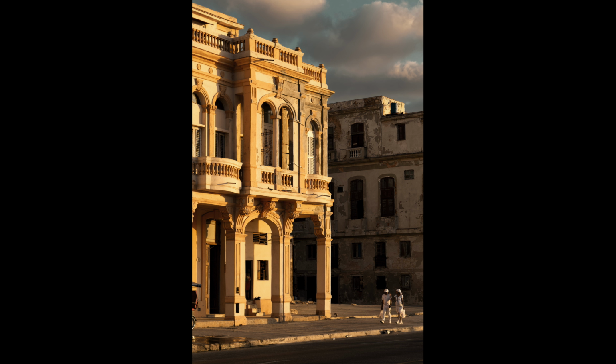So it serves two functions. The first, it created a contrast to the main building because this is dark, the other one is bright. Use contrast to draw attention. The second is this building also serves as a perfect negative space background for the two people walking in the street. So one building serves two functions and seamlessly connects the two subjects together into the scene.